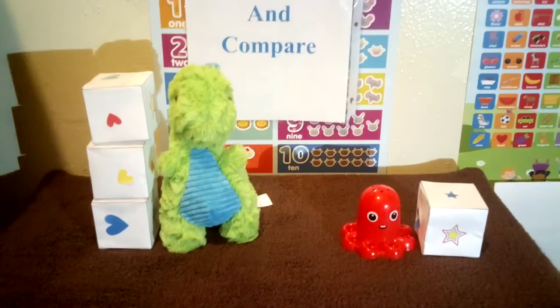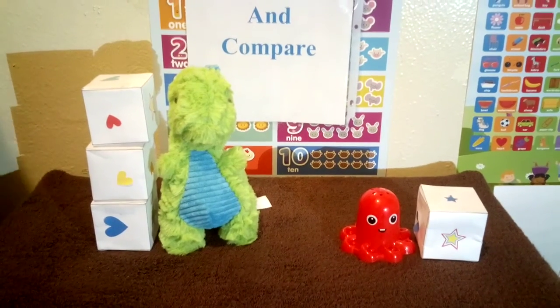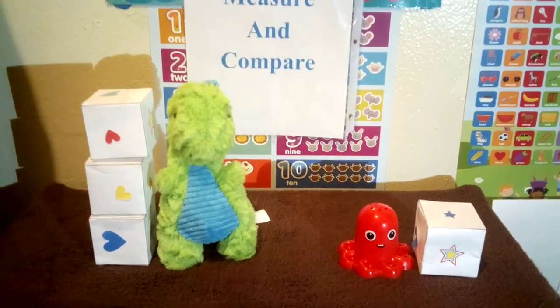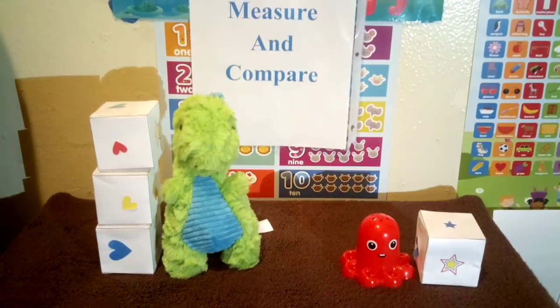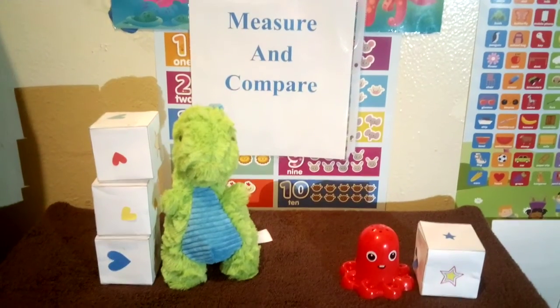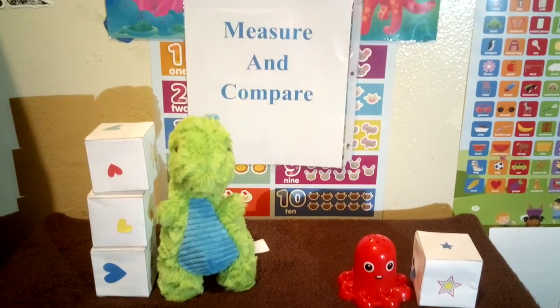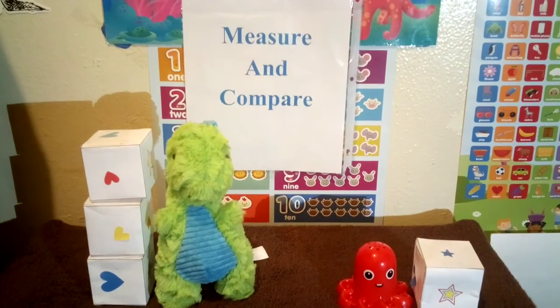Have fun measuring and comparing different items in your house. Be creative in measuring and creating. I bet you can measure and compare items using your shoes. Come to our next Zoom class and show us how you measure some of your boxes and toys using your shoes. That'll be cool to see.